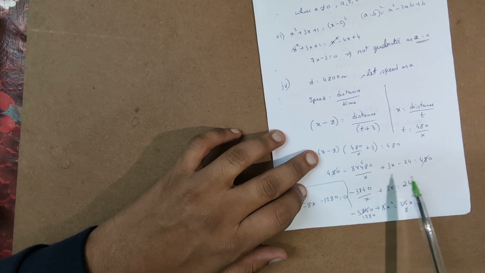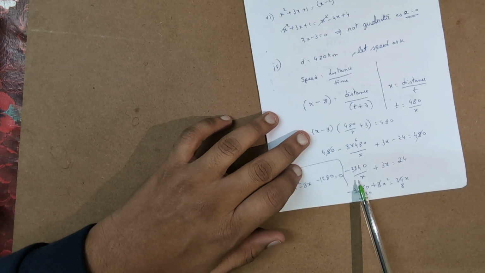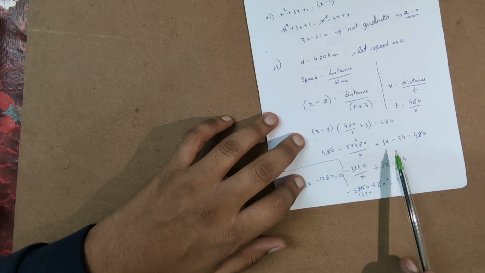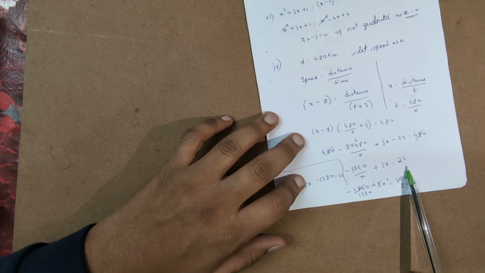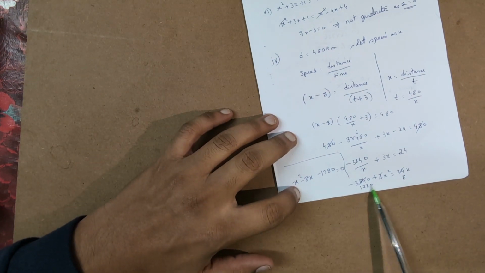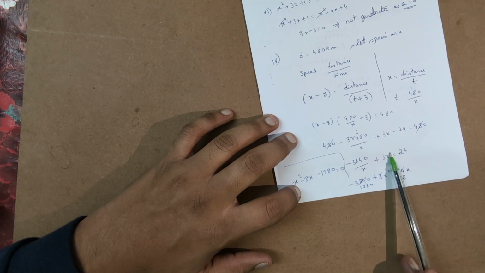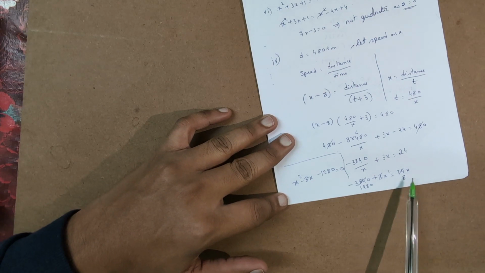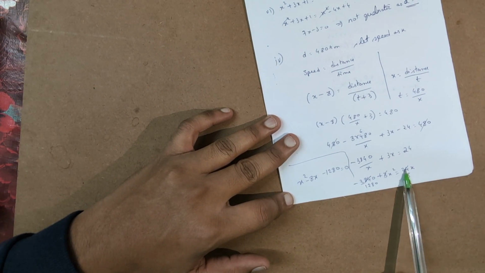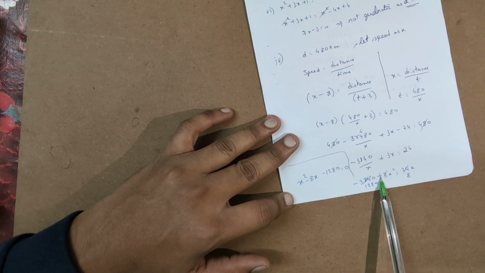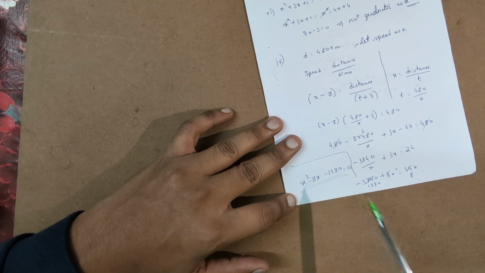And cancelling 480 on both sides. 8 into 480 is 3840, so minus 3840 by x plus 3x. Now just moving minus 24 to the right side will become plus 24. Now take an LCM here. We'll get minus 3840 plus 3 into x square equal to 24x. Now just move this, x square is positive here. So replacing 8x to the left side will become x square minus 8x minus 1280 equal to 0. So this is the quadratic equation.